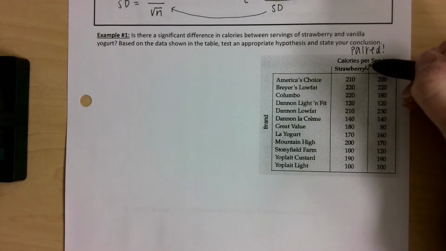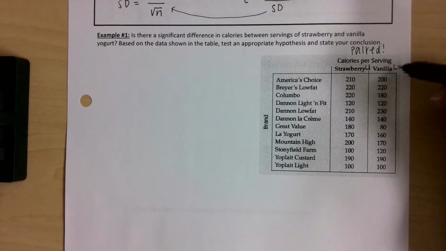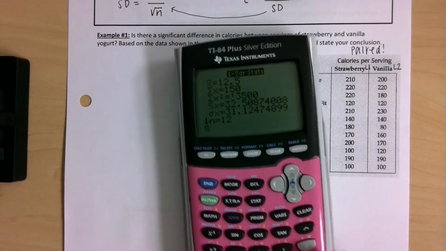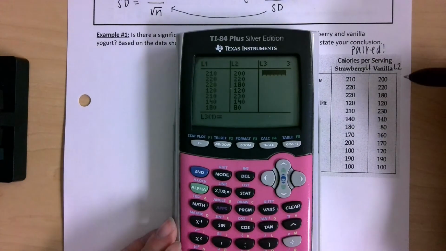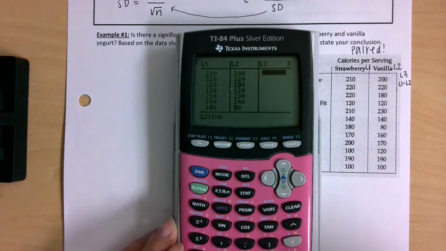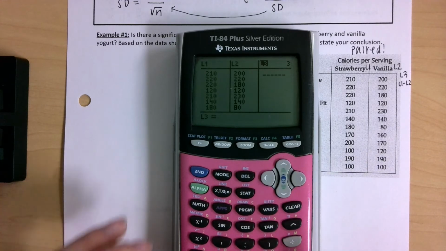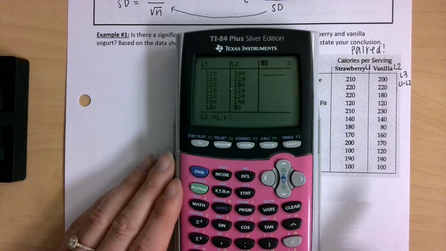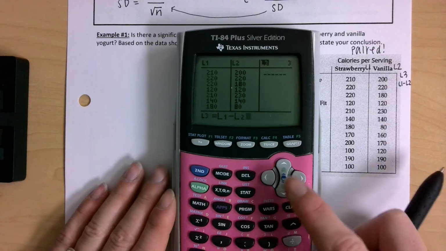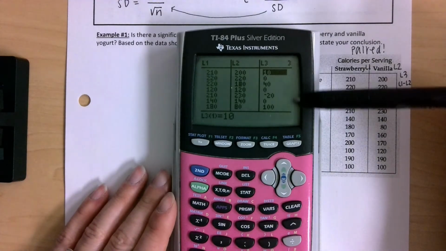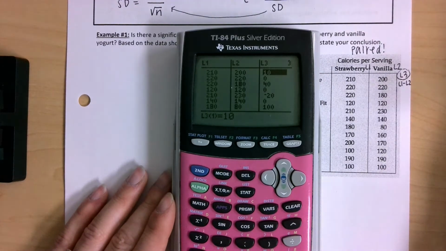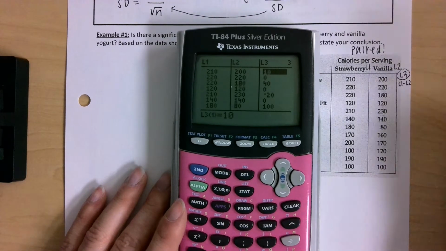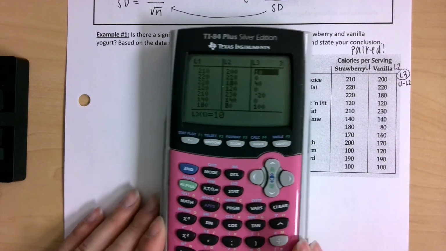From here, we want to use our calculator, so I'm going to type in strawberry into L1 and vanilla into L2 in my calculator. From there, we want to figure out what L3 is. We're going to use our calculator to find the difference between L1 and L2. So we go up to L3, type in second 1 for L1, subtract second 2 for L2, and your calculator calculates all of those differences for you. We're really going to be focusing on this L3 because I am trying to test something about the differences.